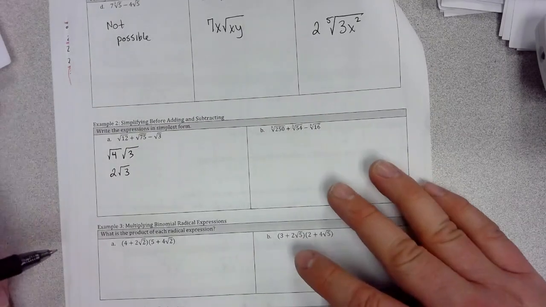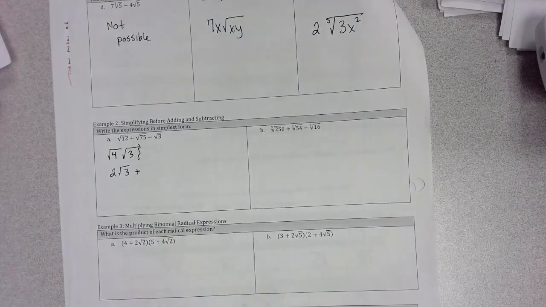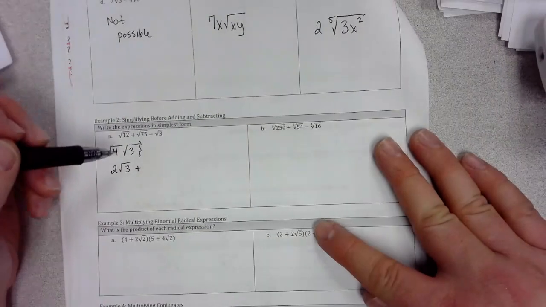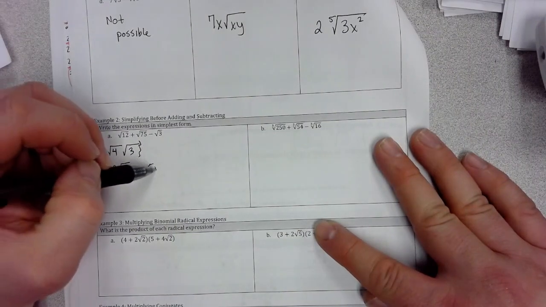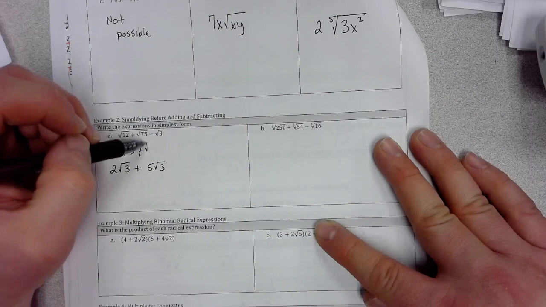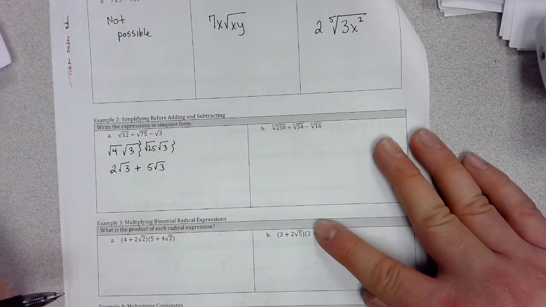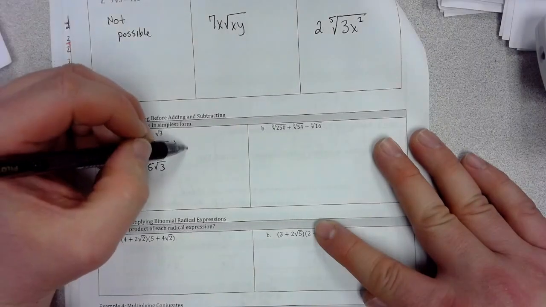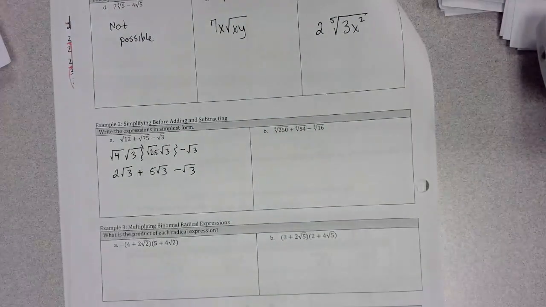Now, when I simplified it, do they all have the same index and radicand? Yeah. They do, right? So we know the square root of 3 has got to be there. But what's the number in front? 2 plus 5 minus 1. That would just be 6, right? We're just adding or subtracting the numbers in front.